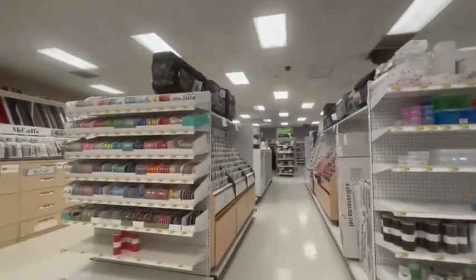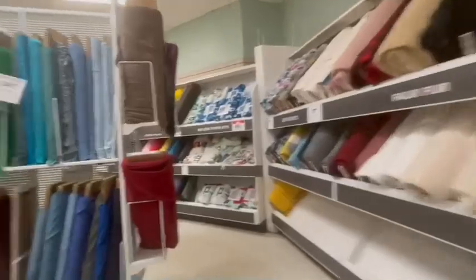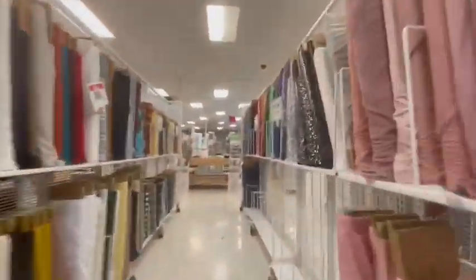This is all their fabrics. They organize it basically by occasion, so you'll see all the tulles together, all the silks and satins together, the fancy stuff, and then the knits and spandexes will be together as well.